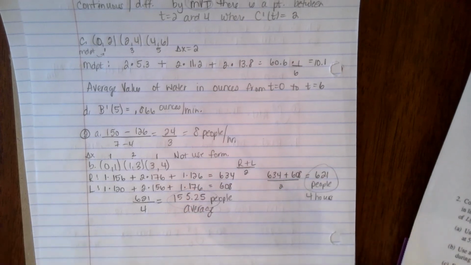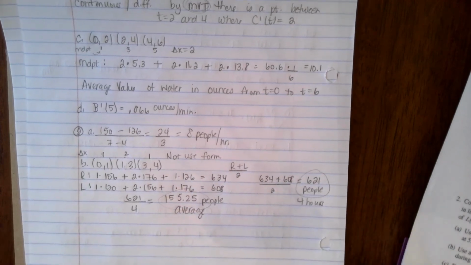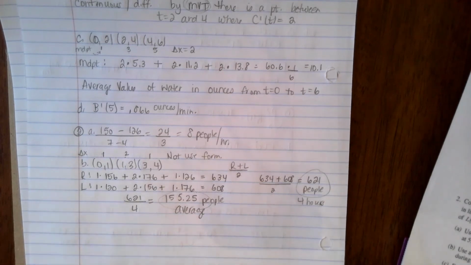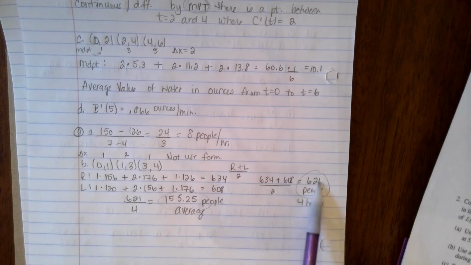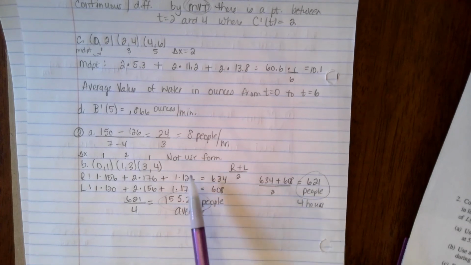Now, if I were doing this, well, first of all, I would have gotten it all wrong because I went all the way to 9. They would have given me the point for doing the trapezoidal rule. Yay. Make sure you're reading. So if you're going from 0 to 4 and you find 621 people, yay, you're doing trapezoidal and you did it correct.